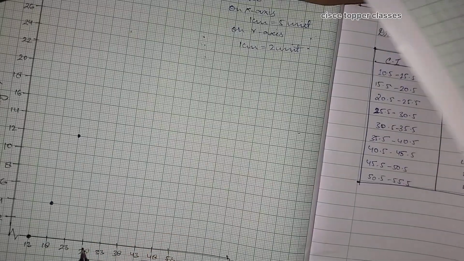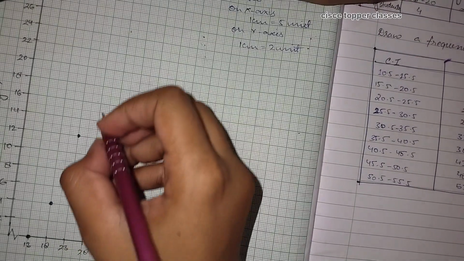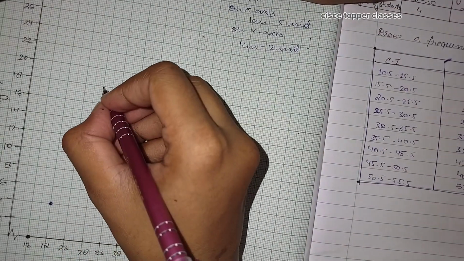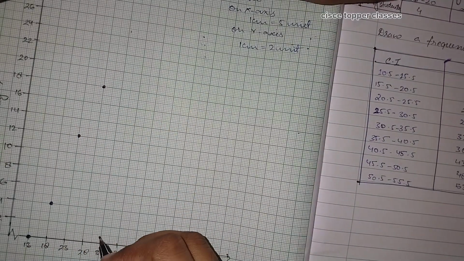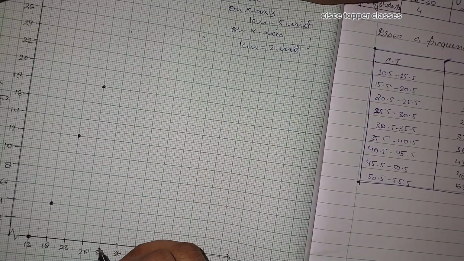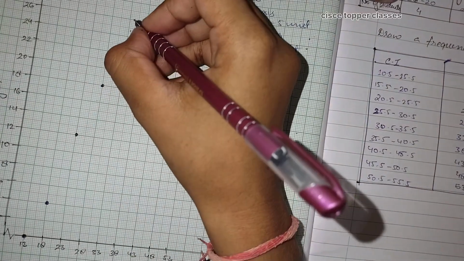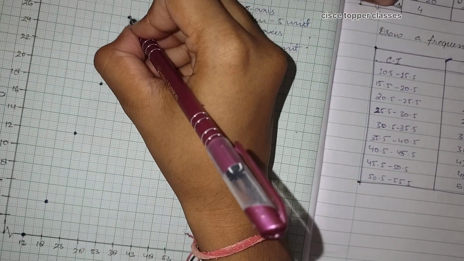From that we have 28. 28 has frequency 18, so the point will be somewhere here. And at the point 33 we have frequency 26, so this will be somewhere here.